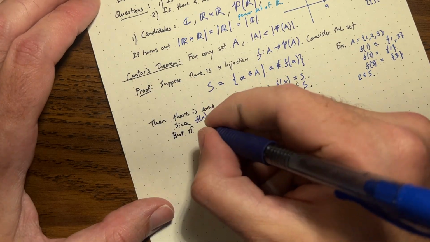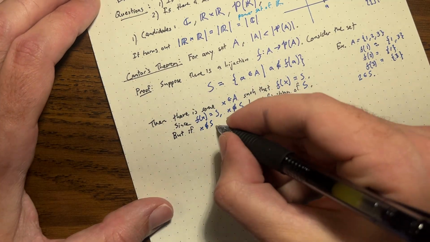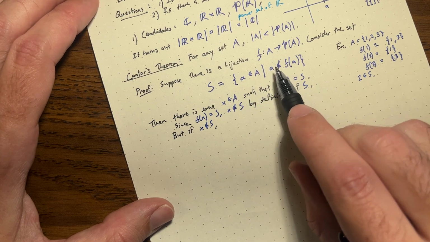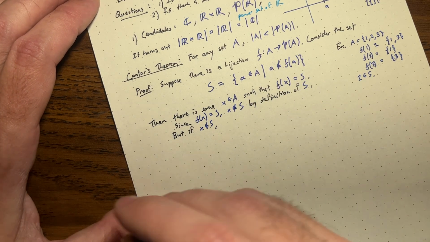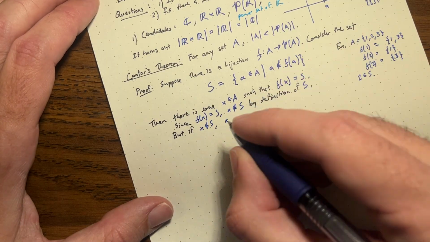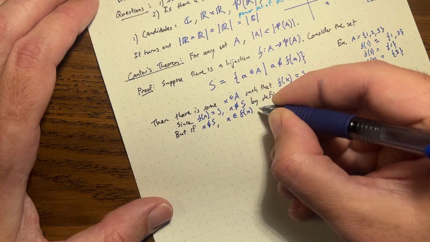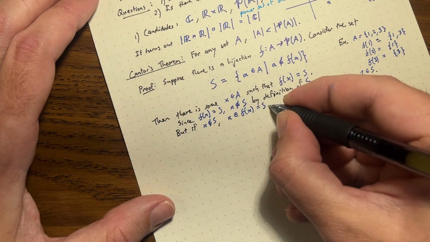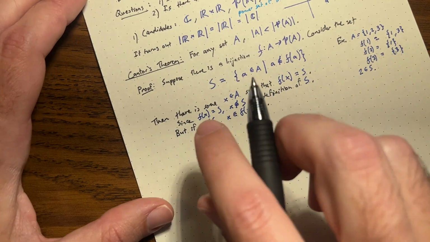So if X is not in S, what does that mean? Let's look at this definition again. S is the set of all elements that are not in the set they get mapped to. So if X is not in S, then it means X is in the set it gets mapped to, which is S, right? So X is in S. But if X is in S, then it's not in the set it gets mapped to. So it's not in S.